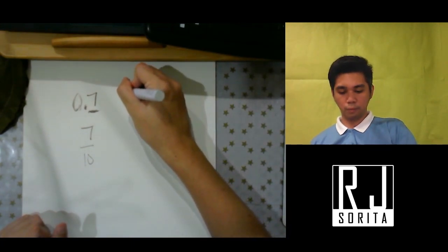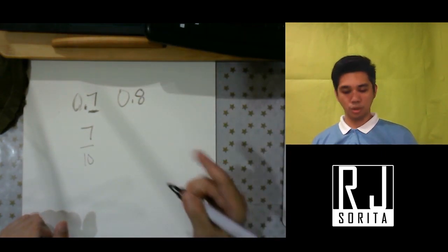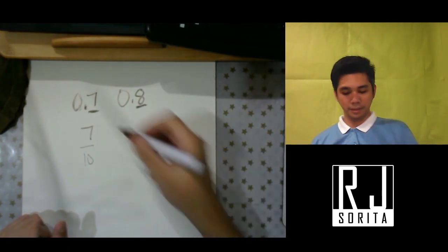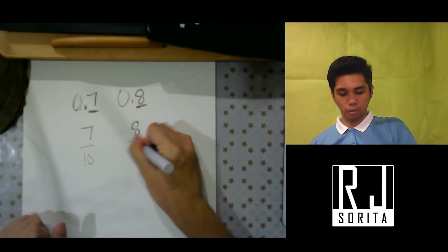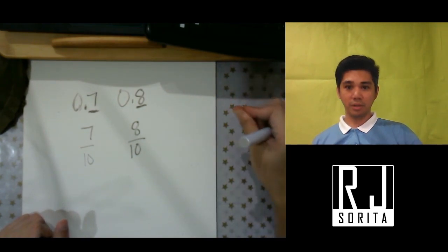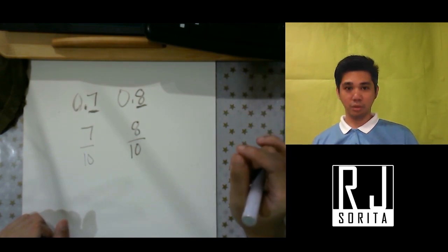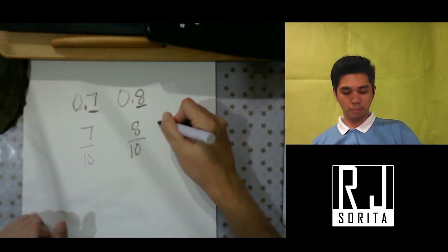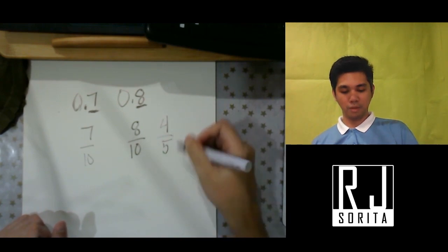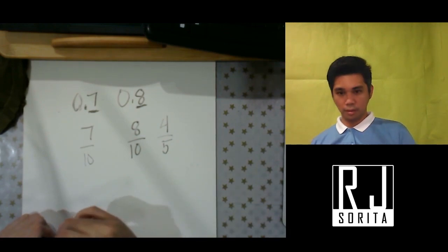Another example, if we will convert 0.8 to fraction, since it has 1 decimal place, that will become 8 over 10. But 8 over 10 is not the final answer because it still has a GCF, or a greatest common factor, which is 2. So 8 divided by 2 will become 4. 10 divided by 2 will become 5. So the final answer is 4/5. Okay? Next.